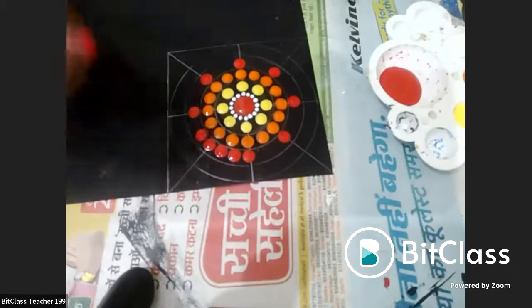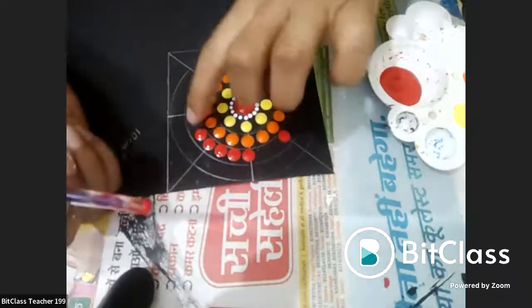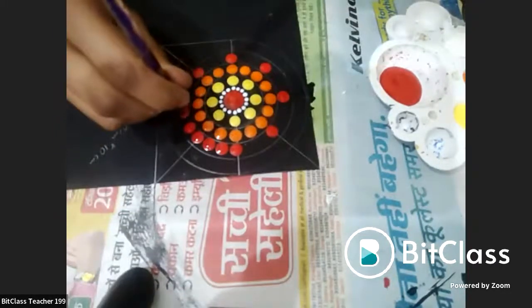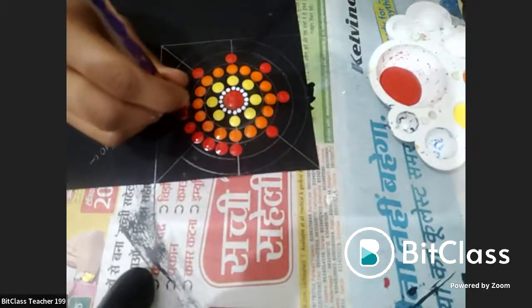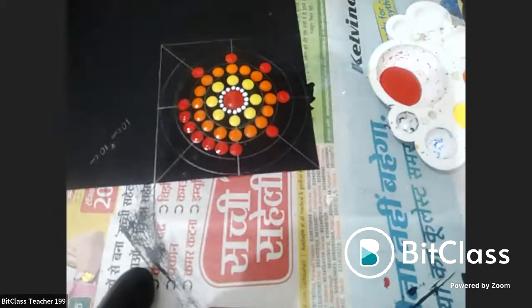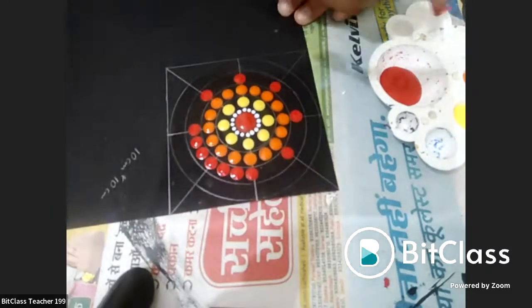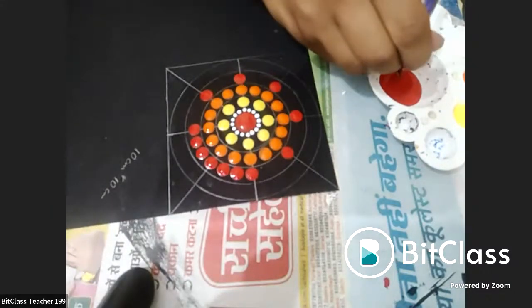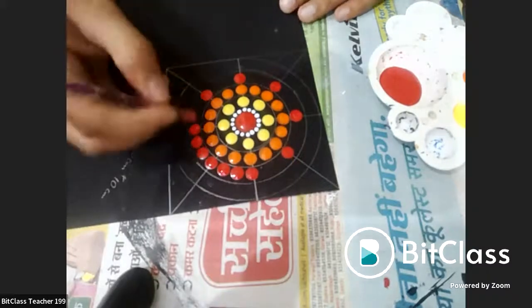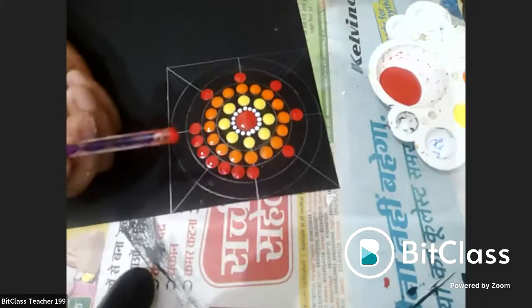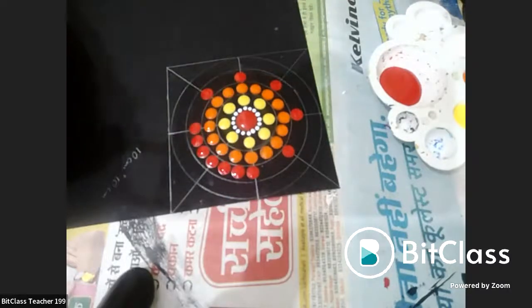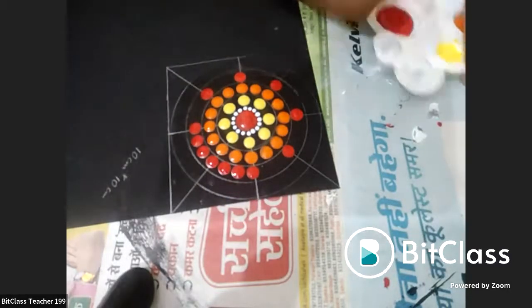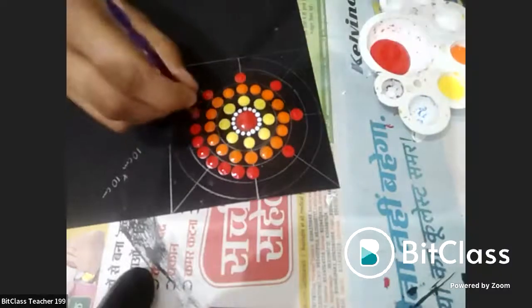Again, whenever you make a next dot, please make sure that you leave some space and then start your work. See, like this. Chavi, I'm using the dotting tools. This one is the flat dotting tool, and these are called the needle dotting tools. These are the dotting tools used for dot mandalas.